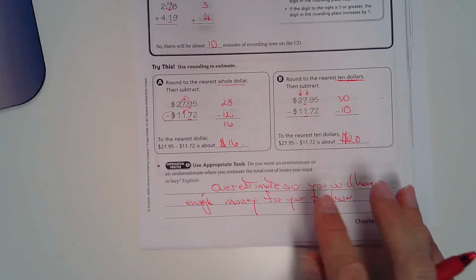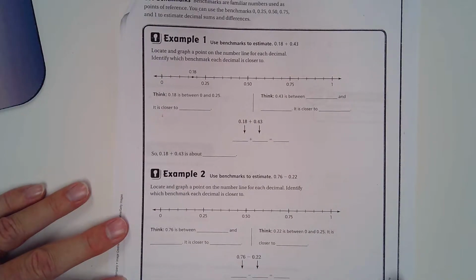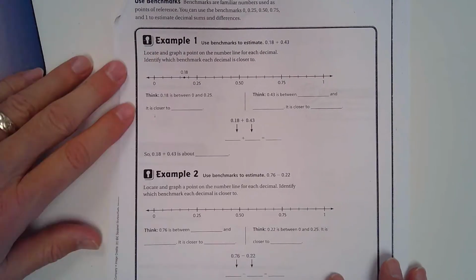Okay. All right, next page. That's 135. Let's look at 136. Now this is where, gosh, I really wish it had recorded because a lot of students were kind of confused with the idea of using benchmarks. Maybe if you watch this video, you'll understand a little bit better.